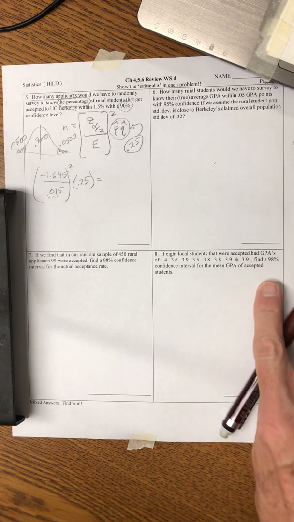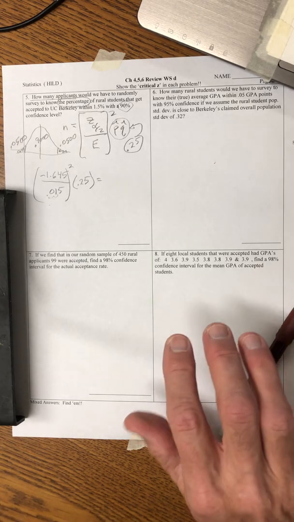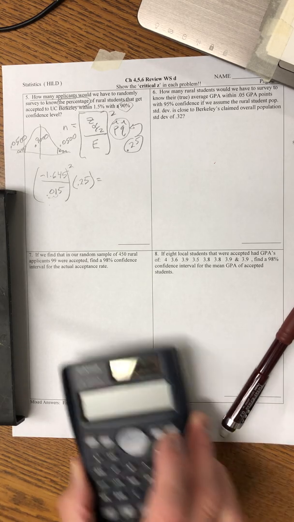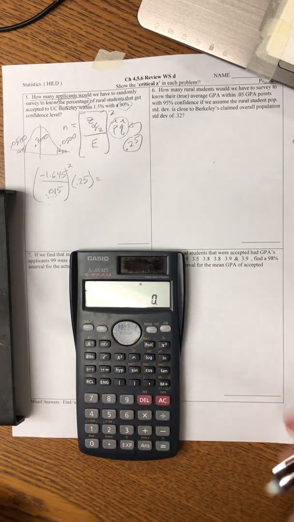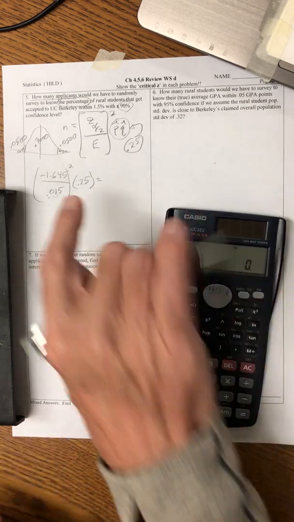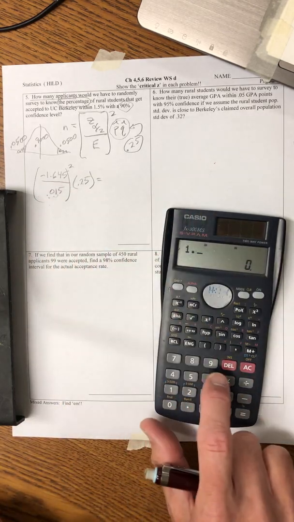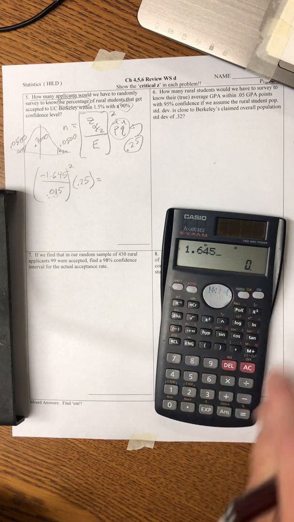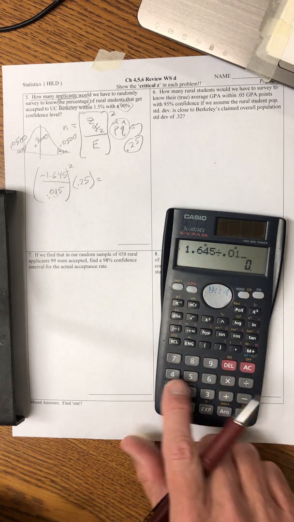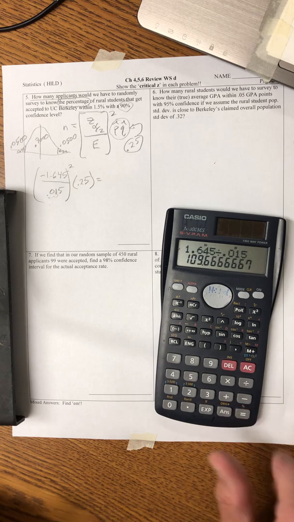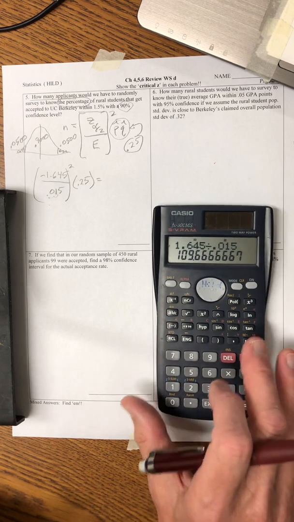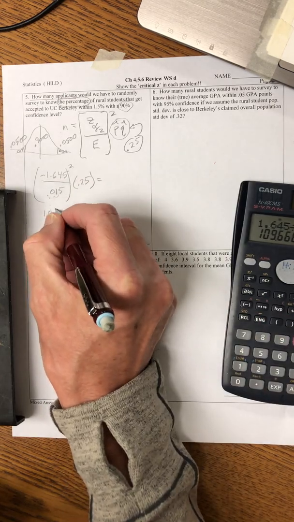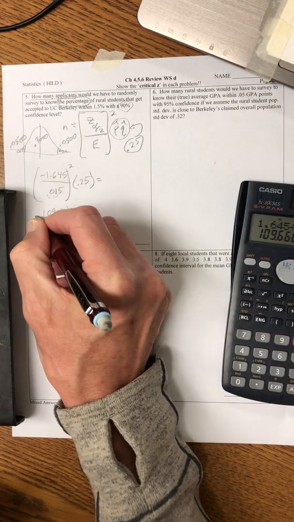So let's see if I can find a calculator, and we'll do that. So I have negative 1.645, and I'm not going to put the negative in there because I'm going to square it, it's going to become positive. 1.645 divided by 0.015, that equals 109.6666. I square that, so this is 109.7.